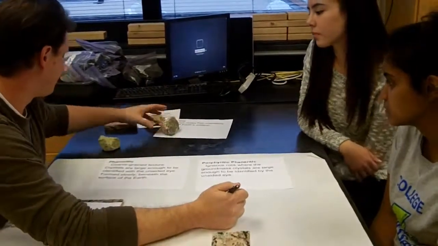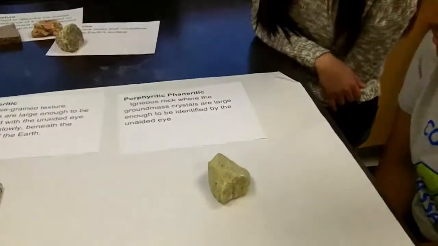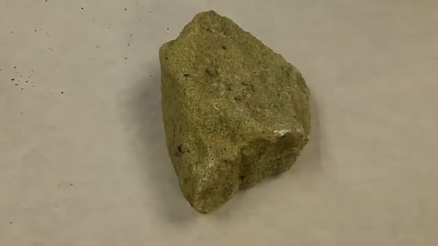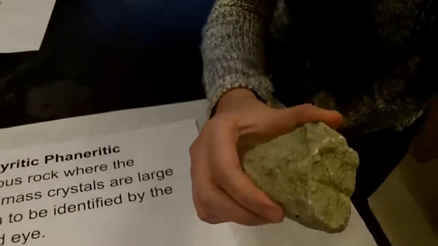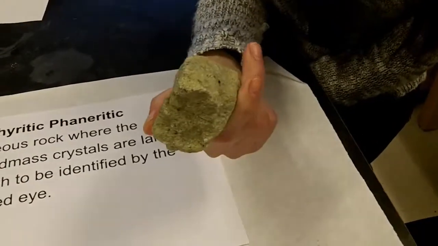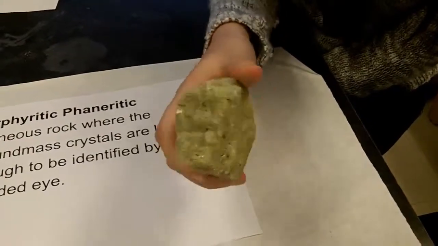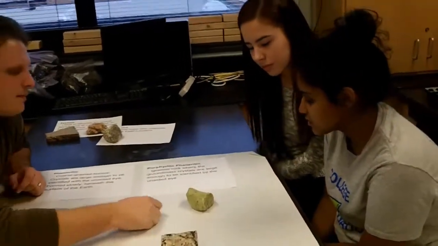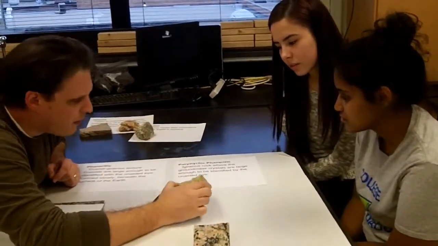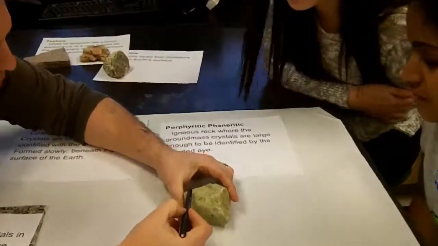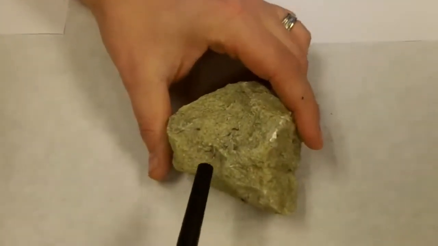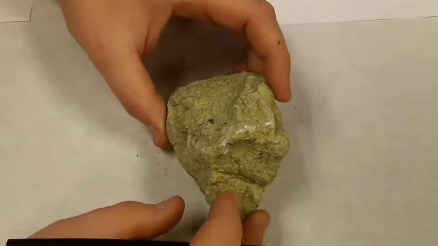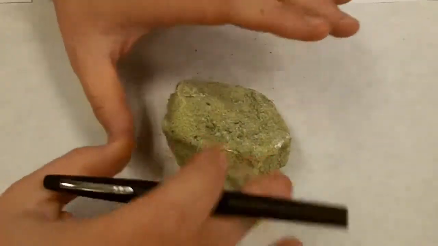Two different crystal sizes. What about this guy? Phaneritic. Yeah. All right, let's take a closer look at this one. Pick it up, turn it around, see if you can see anything. Do you see anything that's bigger in there? Do we see these guys? See those guys? That's big. This one is kind of tricky because the groundmass in here is all the same.